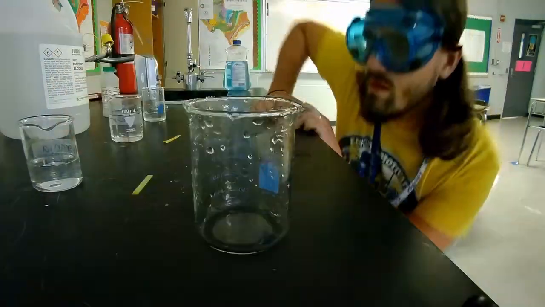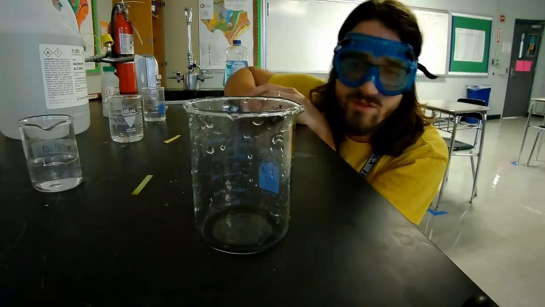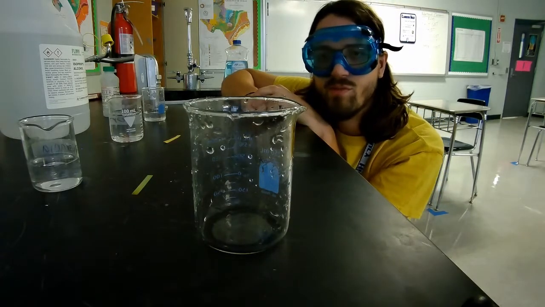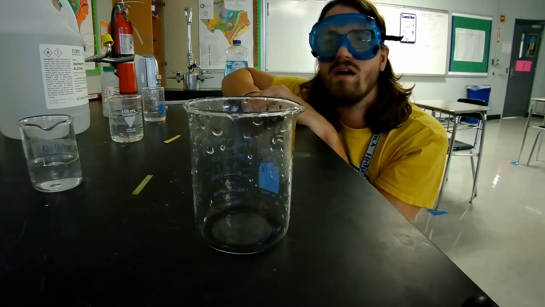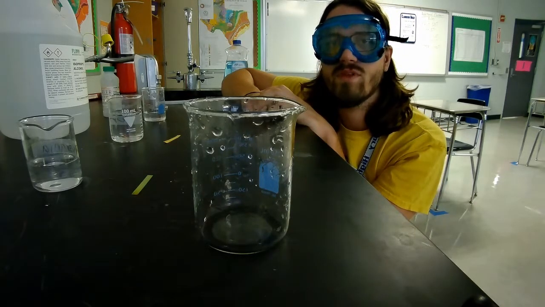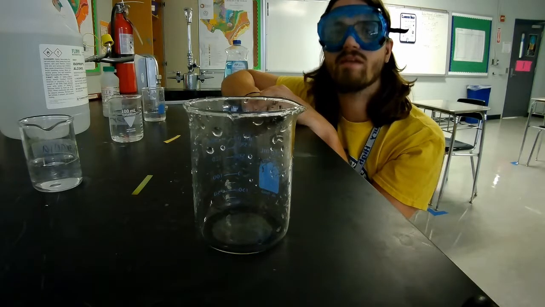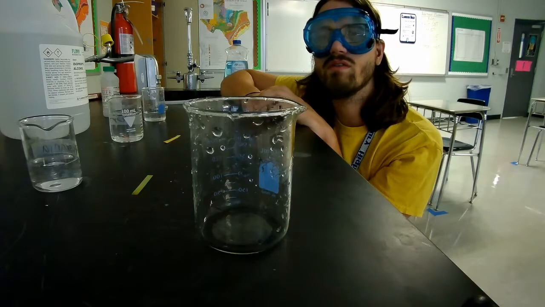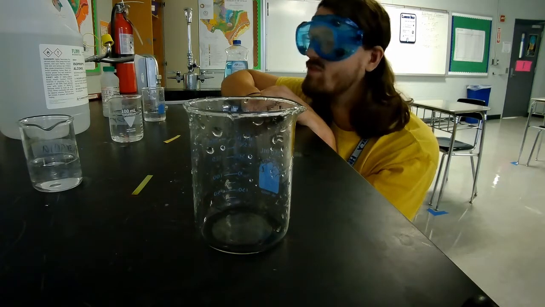Kind of neat. All right, maybe let's try something different. So that first one wasn't too interesting, just a change in smell. Yes, there was a chemical reaction, but not everything always blows up or does something crazy. Let's try some other chemicals. What happens if we do our next strongest base, which was baking soda, and we mix that with hydrochloric acid?